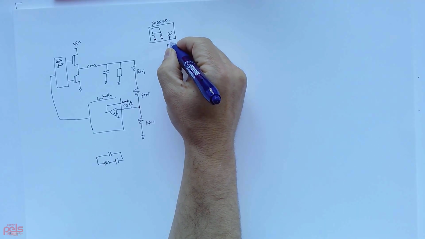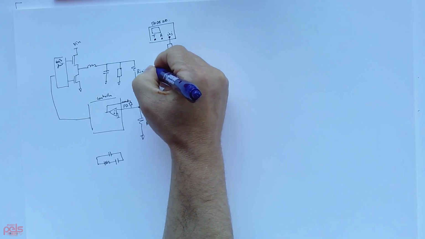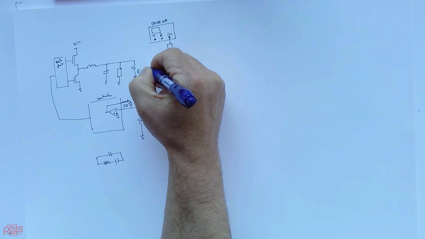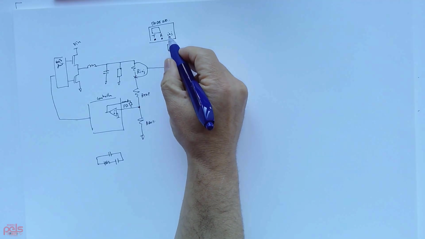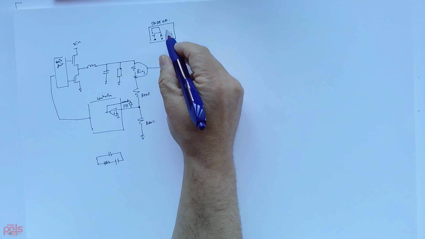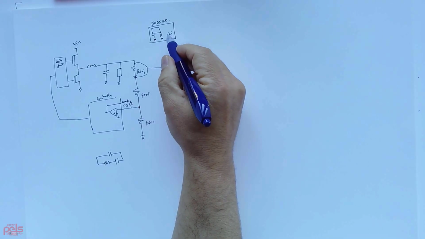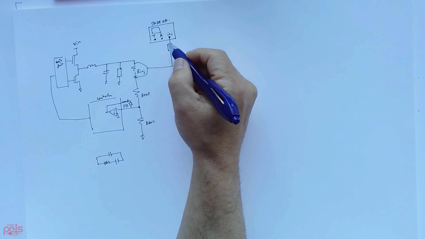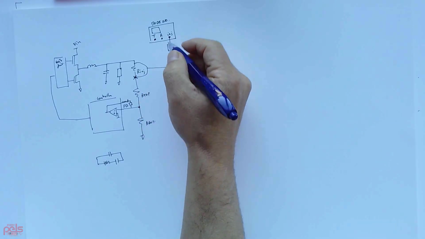We apply a sine wave here, but we need that sine wave referenced to this point. So it would look like that, right? This sine wave is referenced to the internal reference of the instrument, the same as the T port and the R port. We don't want that. We want the sine wave to be referenced to this point in our particular case.